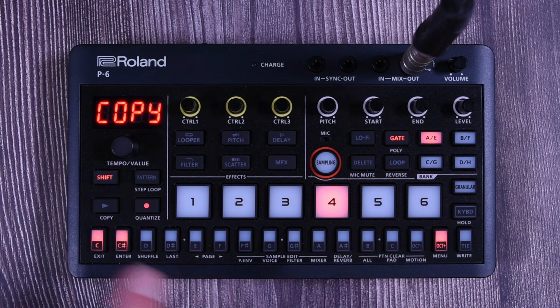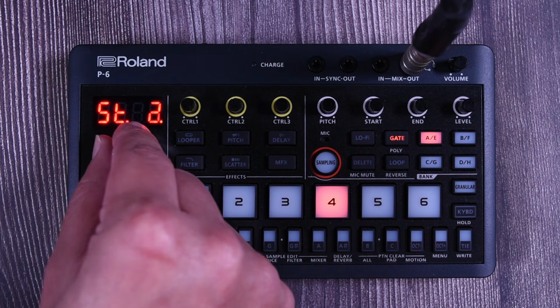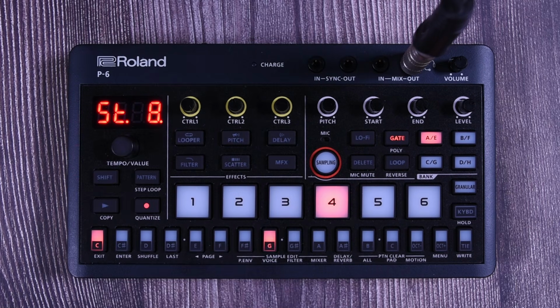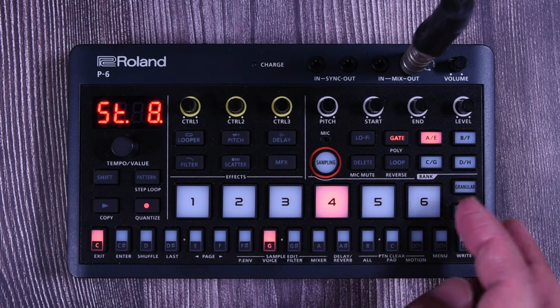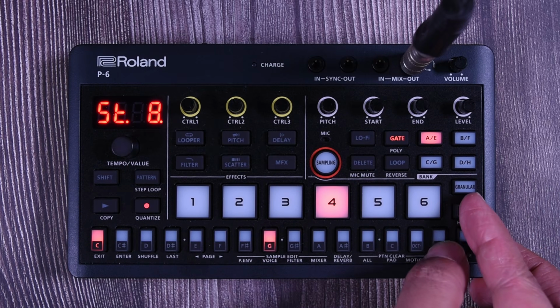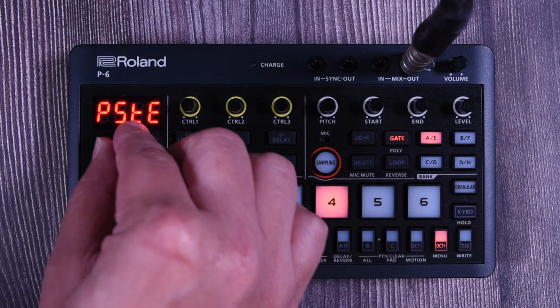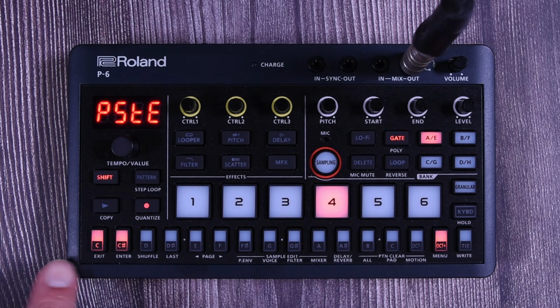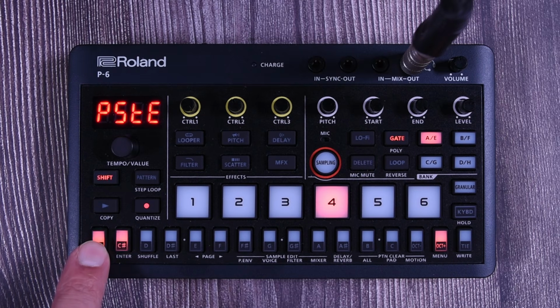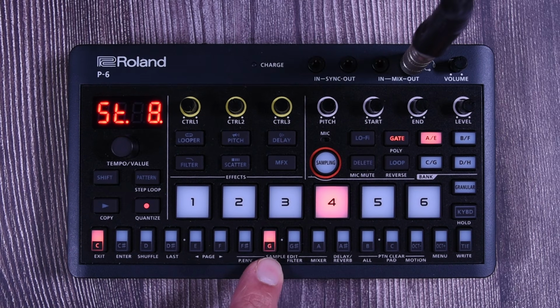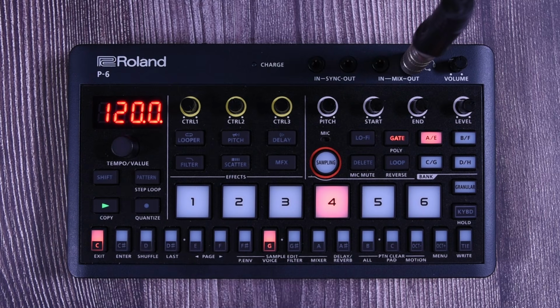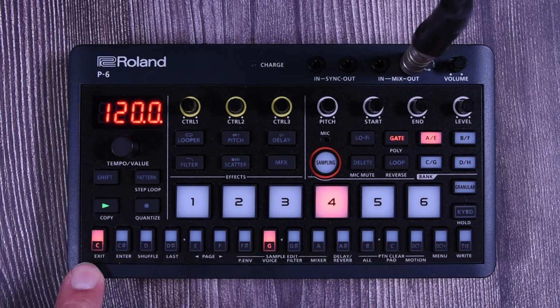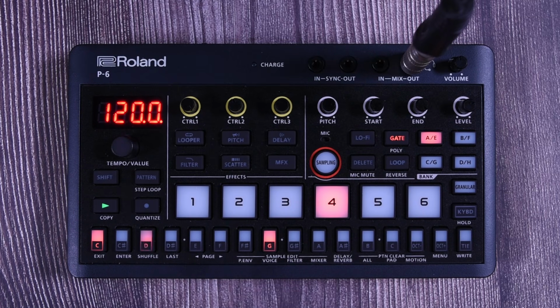So now you need to get out and go to a different step. I'm going to go to step number 8 because, why not? And I'm going to enter Keyboard and then Menu again, but this time I'm going to go to paste. If I want to paste it on step number 8, I just confirm and exit this mode, and notice that we have something on number 8. If I play it back, we can see that we have a 1 and an 8. Cool.